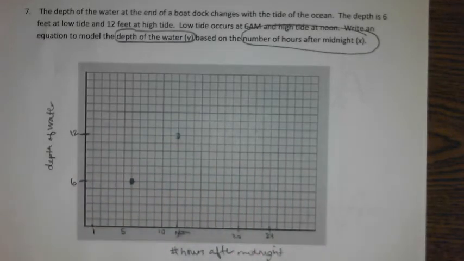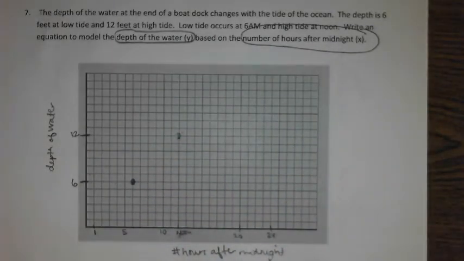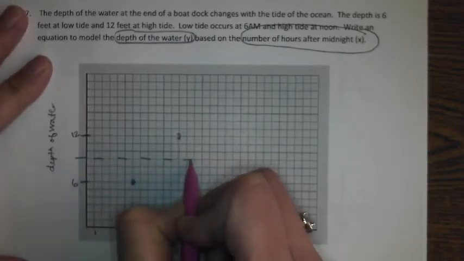So where's the midline, can I ask? If low is at 6 and high is at 12, minimum at 6, maximum at 12, where's the midline? 9. So I would get that on your paper to help you with your symmetry.